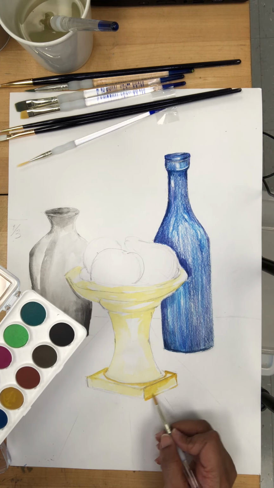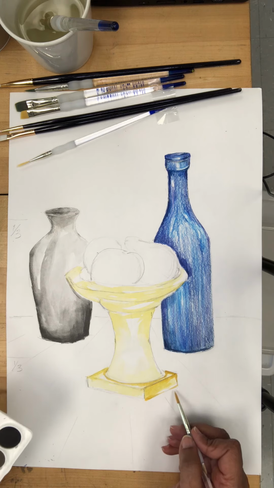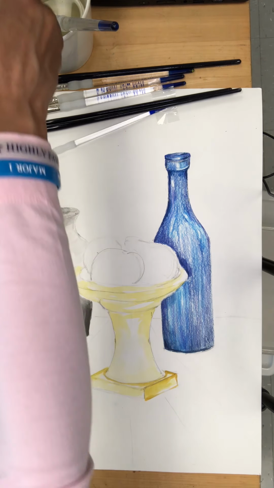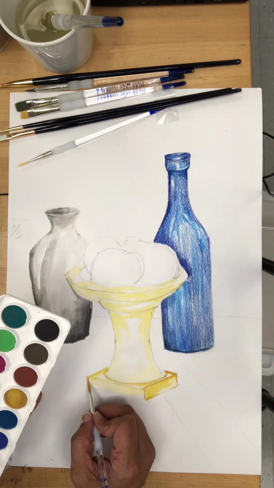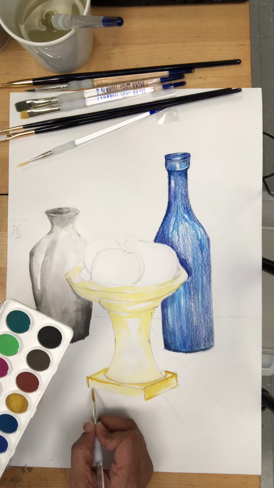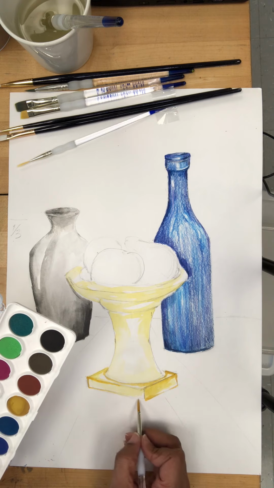Sometimes you will blend your yellow and gold, but you leave those highlighted areas so that it looks really, really interesting. Again, all of your work, you want to create interest with value.